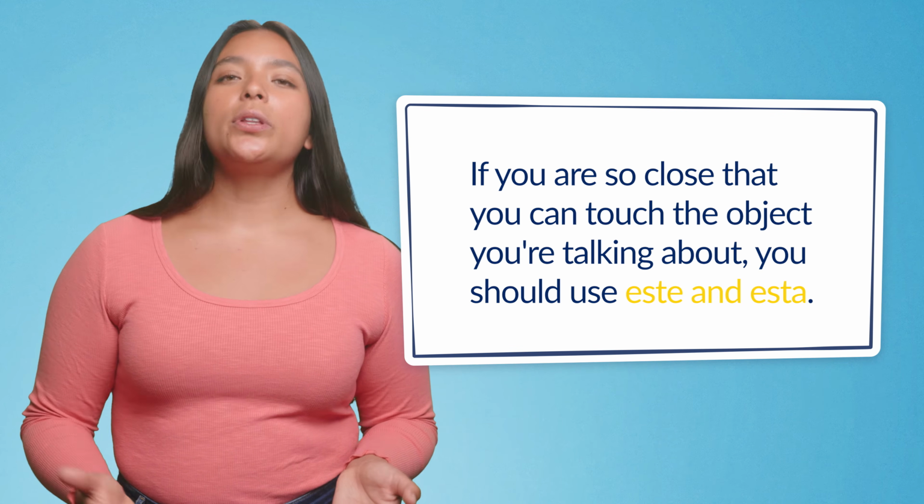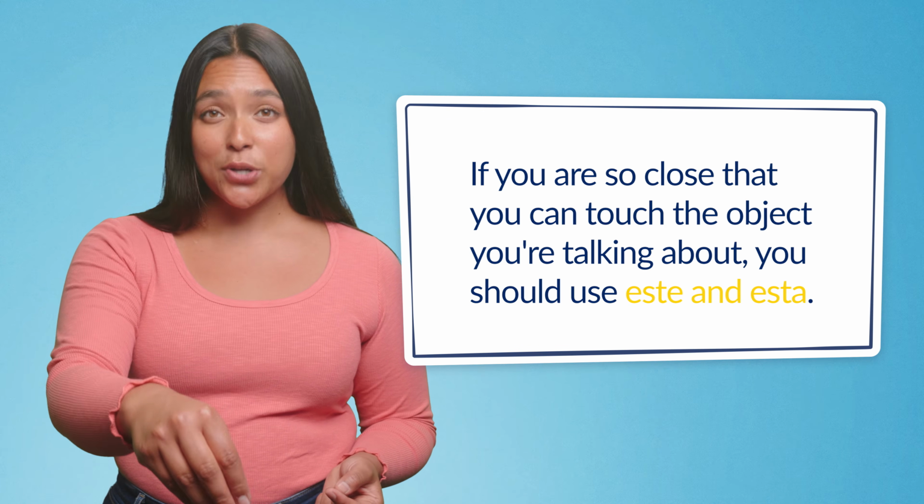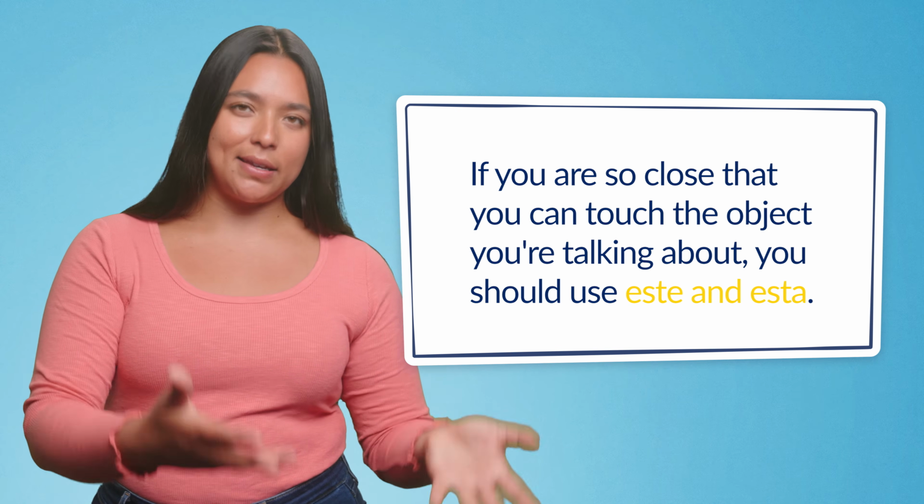Those words point out the closest proximity between the speaker and the object out of the three groups we'll be learning in this lesson. But just how close are we talking here? Well, a good rule of thumb is that if you are so close that you can touch the object that you're talking about, you should use este and esta.